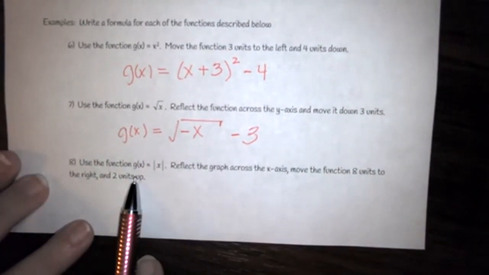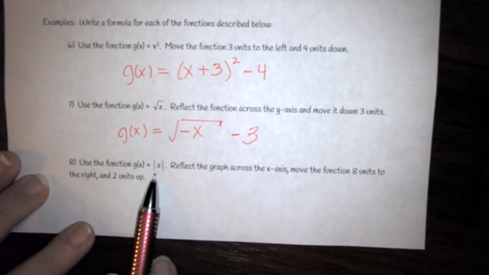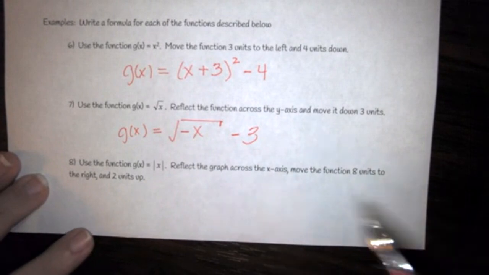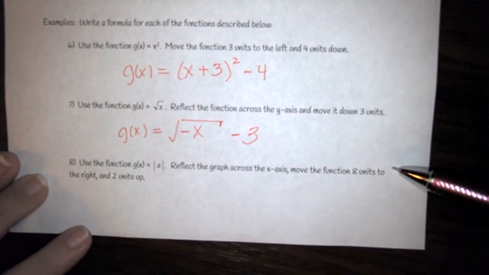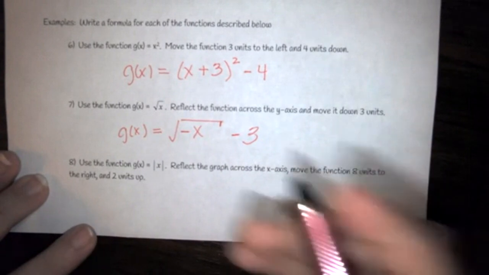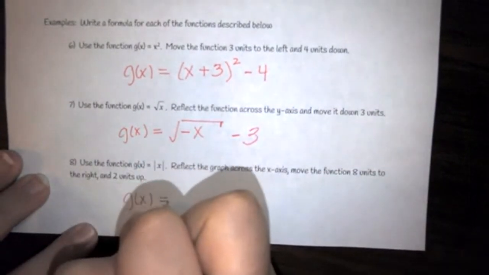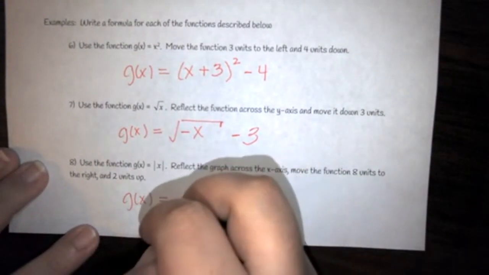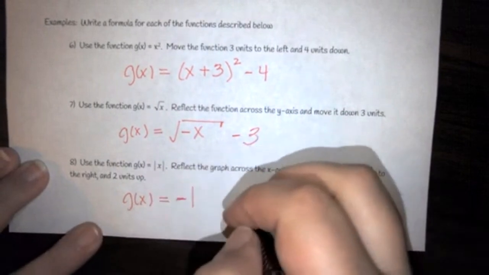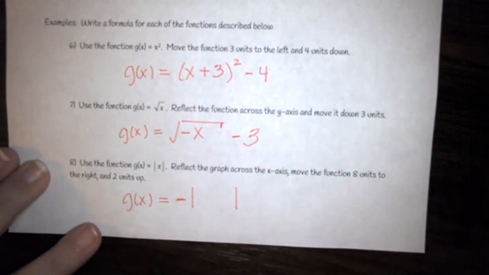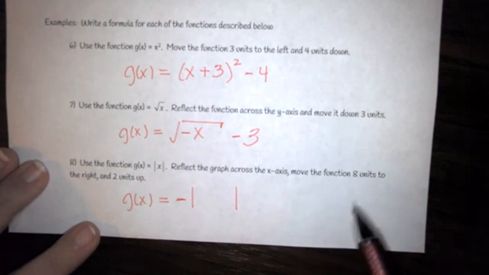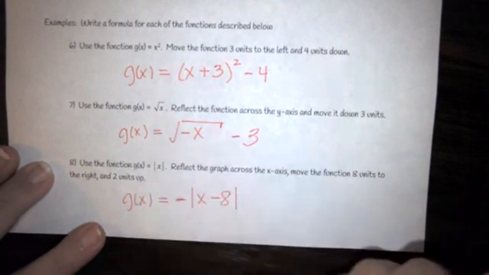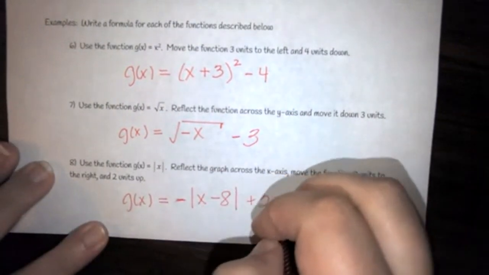The last one we have is that g of x is the absolute value of x. So we have to reflect the graph across the x-axis, move the function 8 units to the right, and 2 units up. So we have g of x, and reflecting across the x-axis is an external reflection, so the negative is on the outside. Then I have my absolute value of stuff. I need to move the graph 8 units to the right, so that means x minus 8. And then I want to go 2 units up, plus 2.